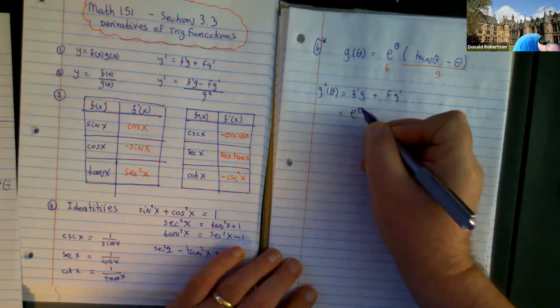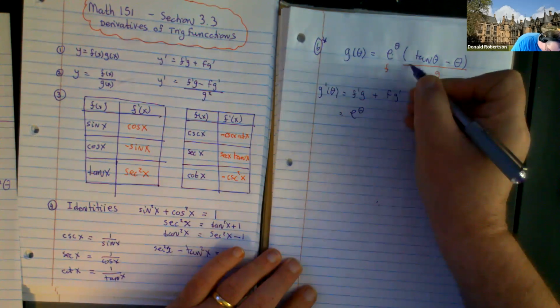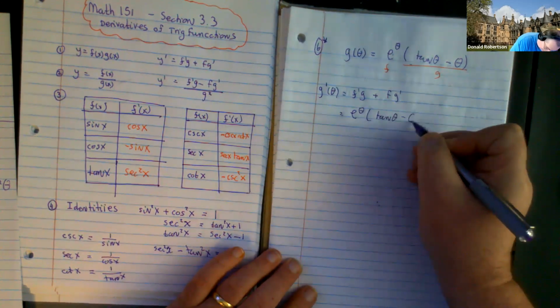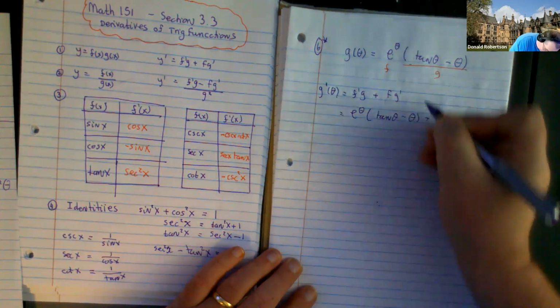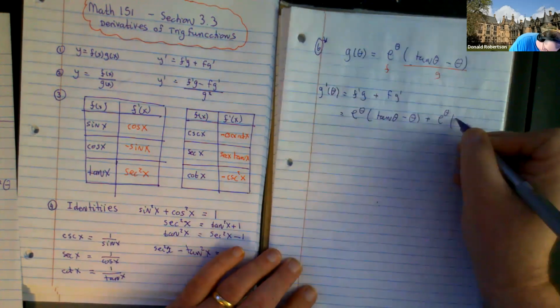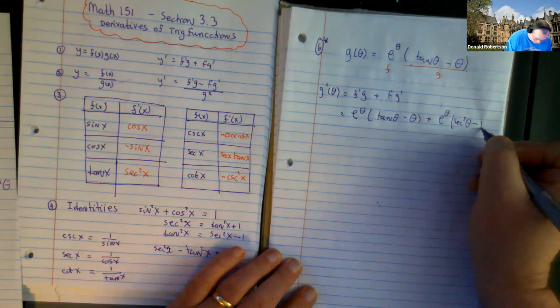If you differentiate e to the theta, you still get e to the theta, and you leave G alone. Leave that guy alone and differentiate this guy, and you get secant squared theta take away 1.